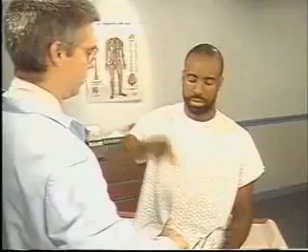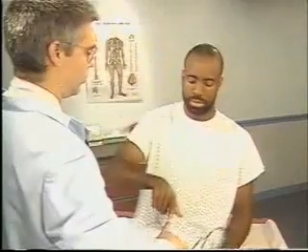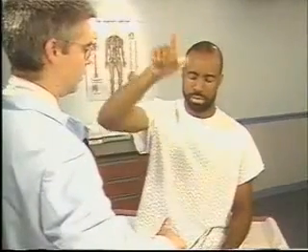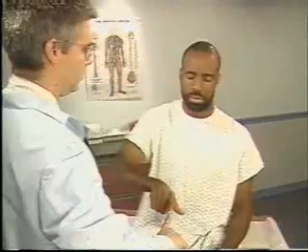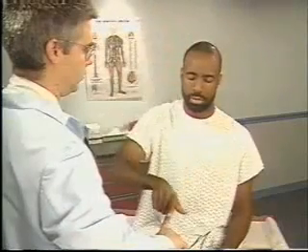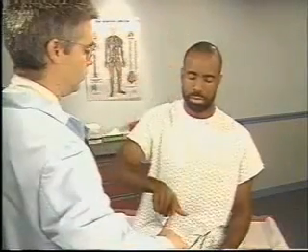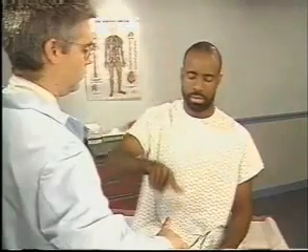Up, down. Then, with your finger in one place, ask the patient to point to it, raise his arm, and lower it to touch your finger. After several times, have the patient do this with his eyes closed. Inaccurate pointing with the eyes closed suggests a loss of position sense. Repeat on the other side.